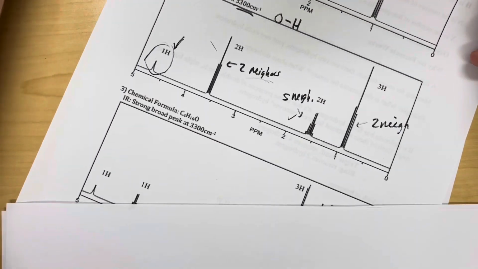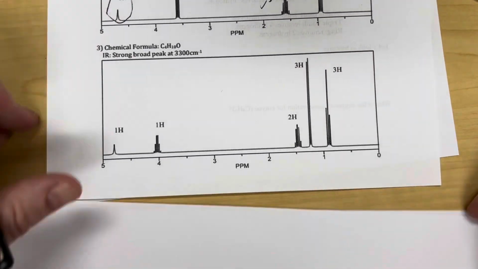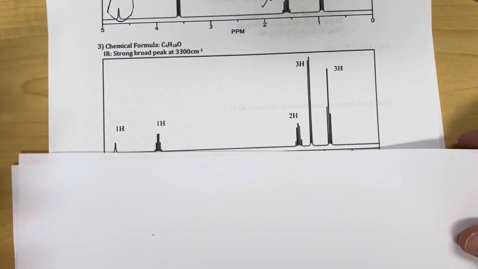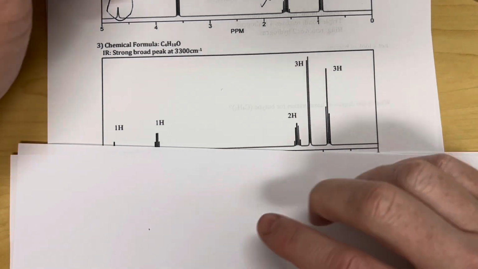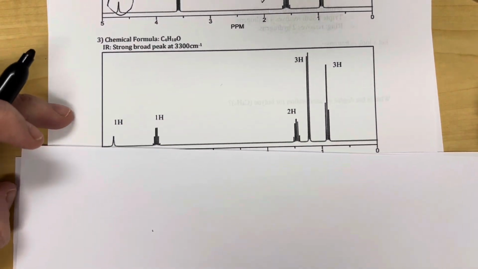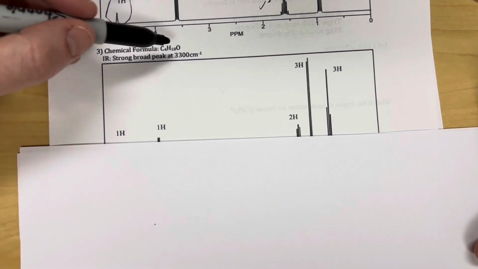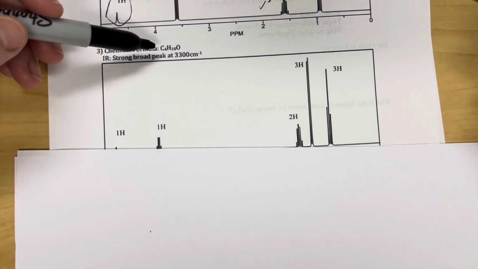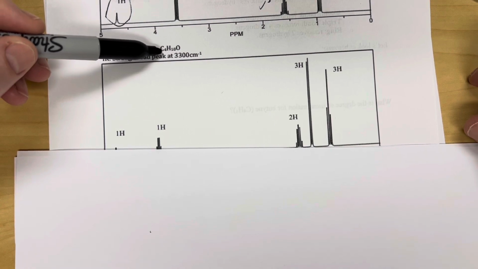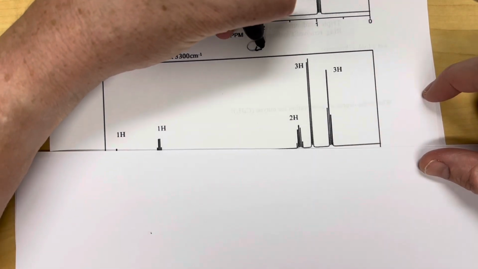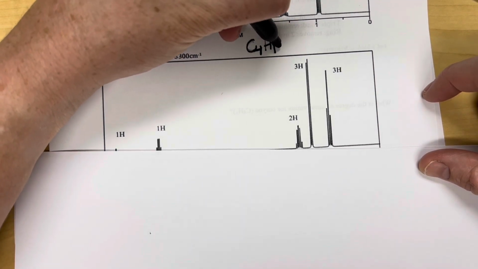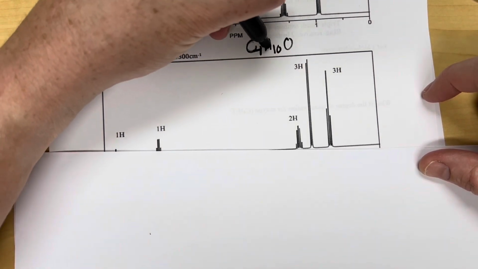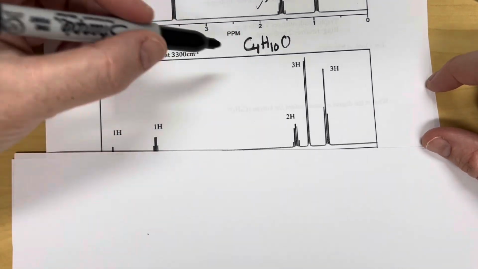Okay, so in this case, we once again have an alcohol because it's got this strong IR peak at 3,300. So this is telling me that I've got an OH group. I can tell right away it's completely saturated, meaning there's no double bonds, no rings. And the way I know that is it's C4H10. So if I had C4 and I was trying to find an alkane, I would take that 4 times 2 plus 2, and I'd get H10. So the O just doesn't affect that overall. So I can tell that this is an alkane.